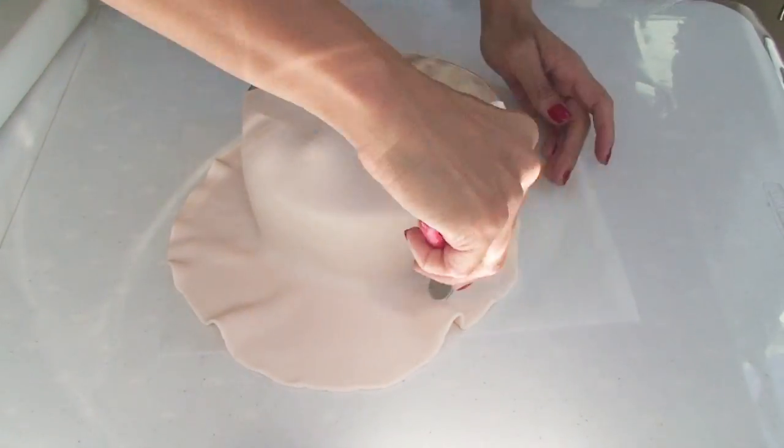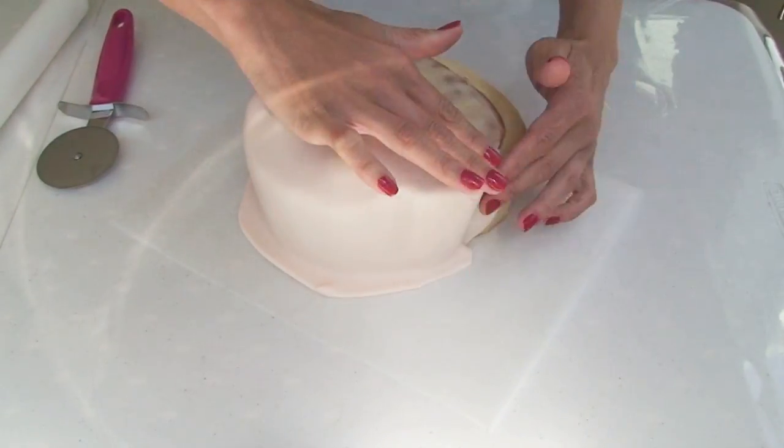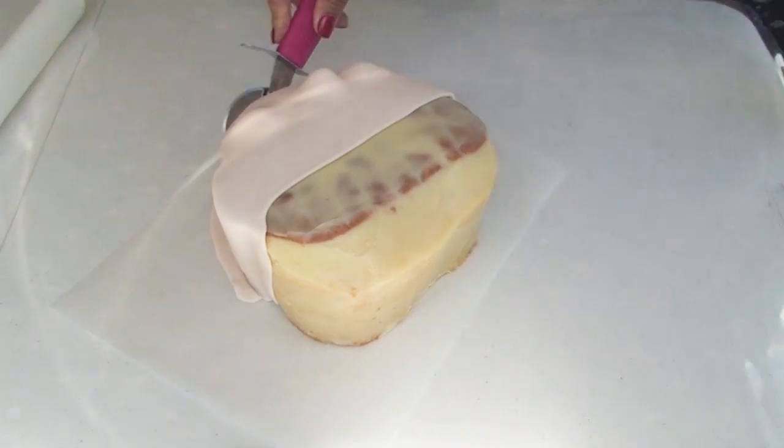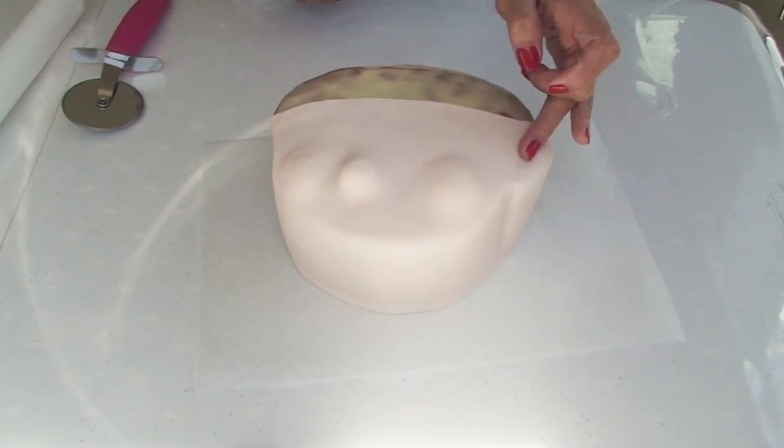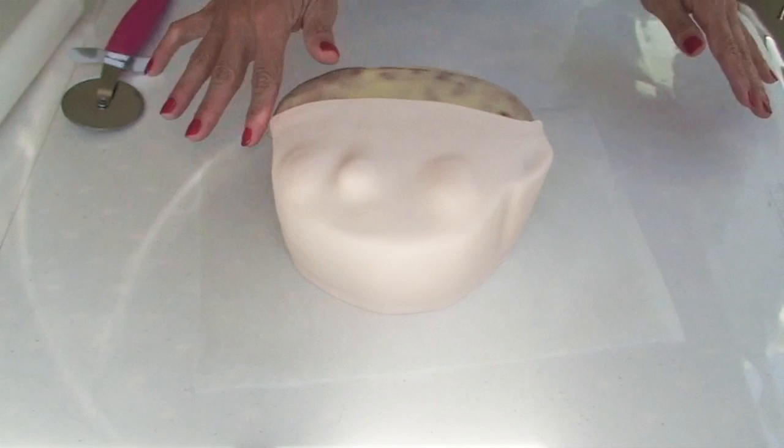I'm going to smooth the whole cake with my hand and use my pizza cutter to trim off the excess. I want to define the ears, so I'm going to use my fingers to get into those grooves and then make a final cut with the pizza cutter at the bottom to trim off the excess, and then with my finger I'm also going to make a little indentation for her ear.